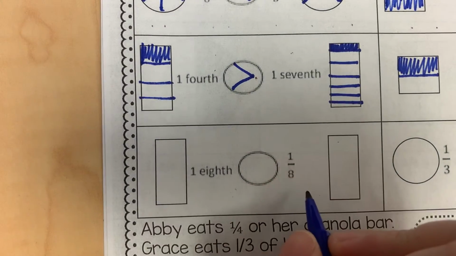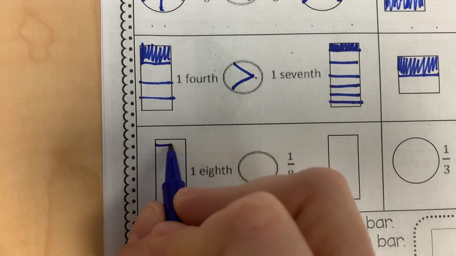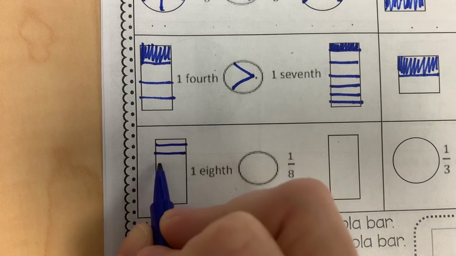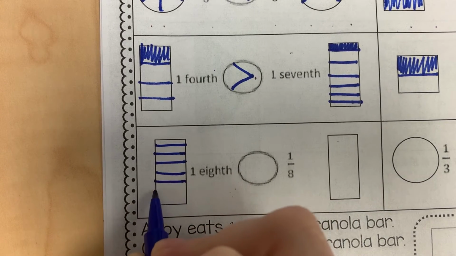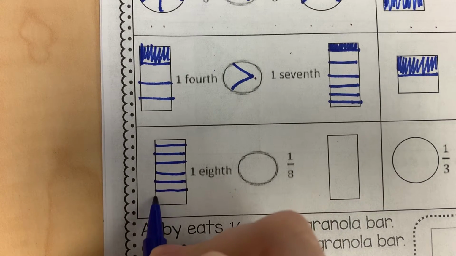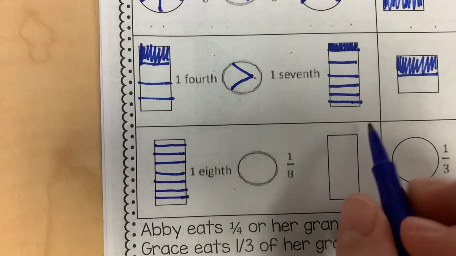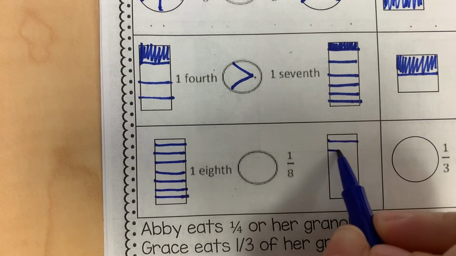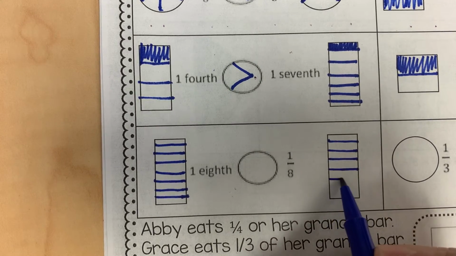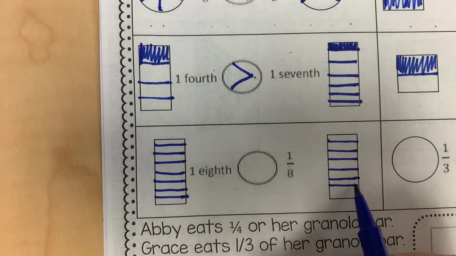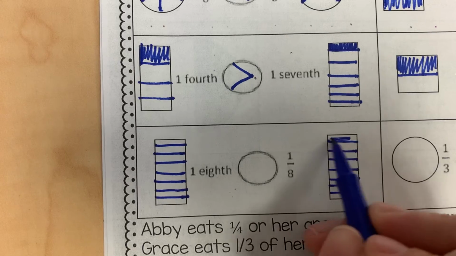Okay, 1/8 and 1/8. 1, 2, 3, 4, 5, 6, 7, and there's your 8.